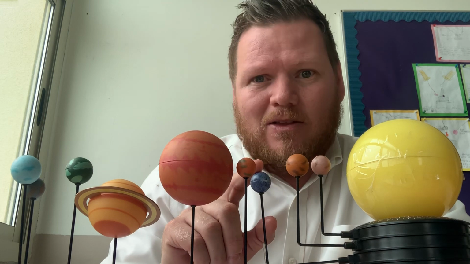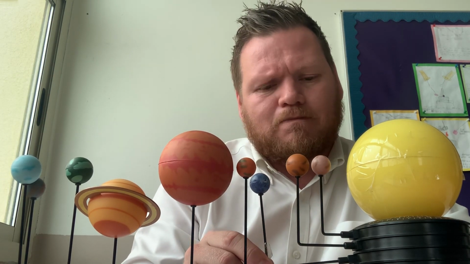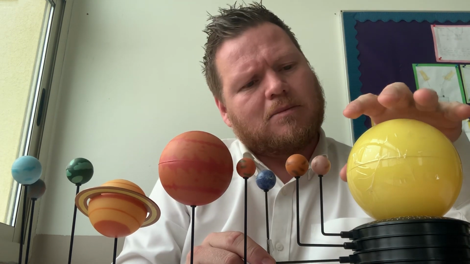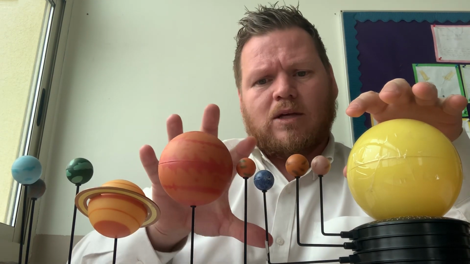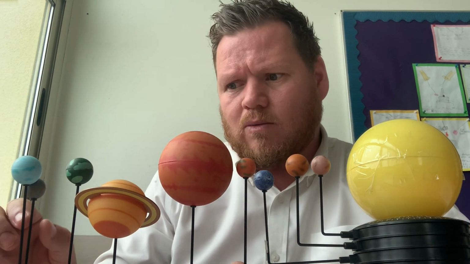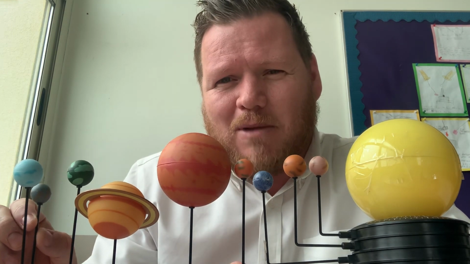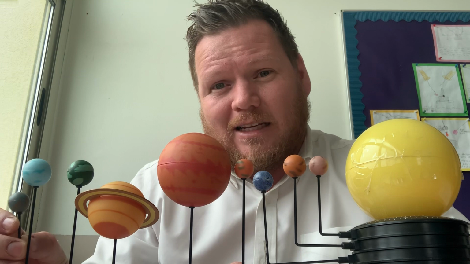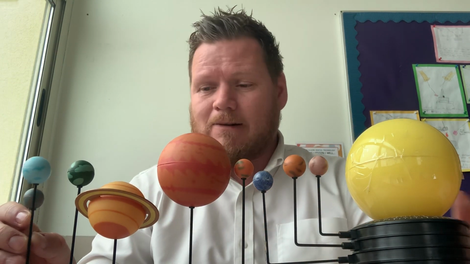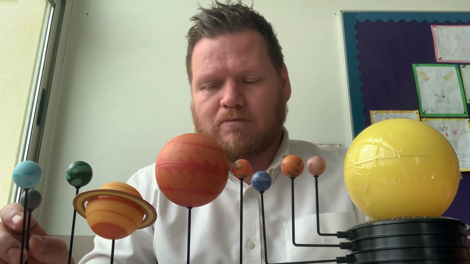We know that Earth is the 3rd planet in our solar system from the Sun. So the Sun is in the middle, and then all the other planets in our solar system are orbiting around the Sun. There are 8 planets, and we also have little Pluto over here at the end, but he's been demoted to a dwarf planet. He's still in our model. We're still keeping him here, but we know that he's not one of the 8 planets. He is a dwarf planet.